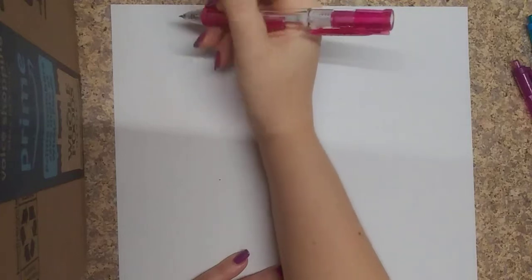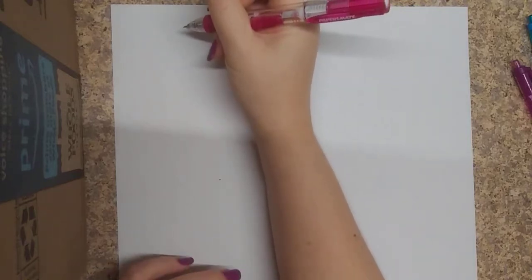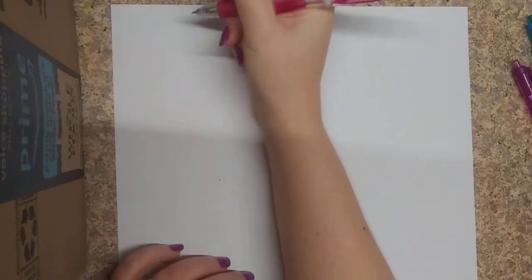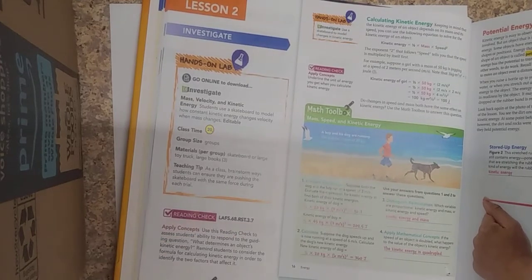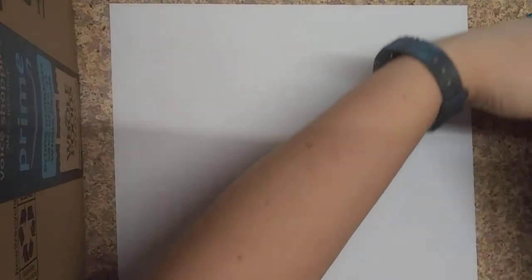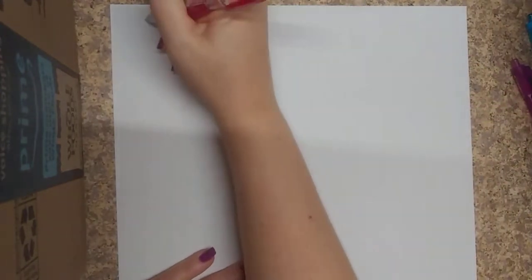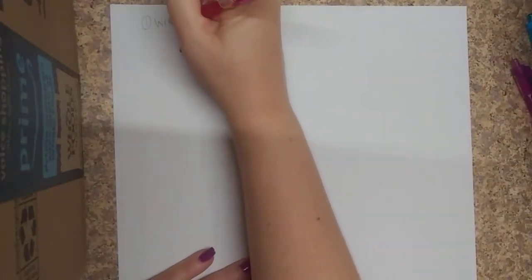Okay, so we're going to work on the textbook problems, these ones on page 16. So you have to do my steps. The first step is to write the equation.